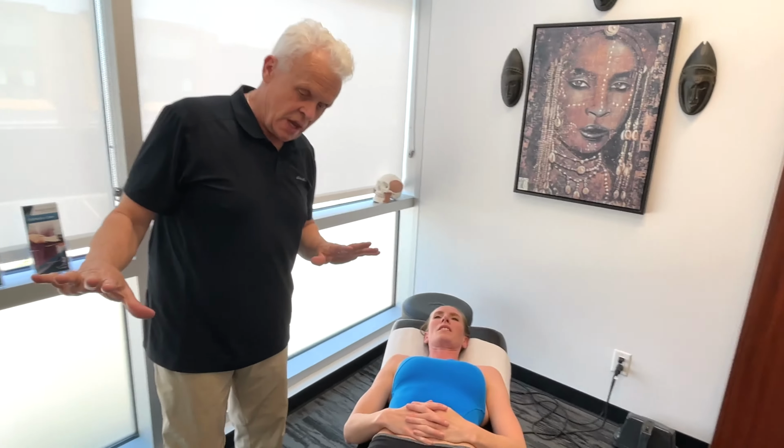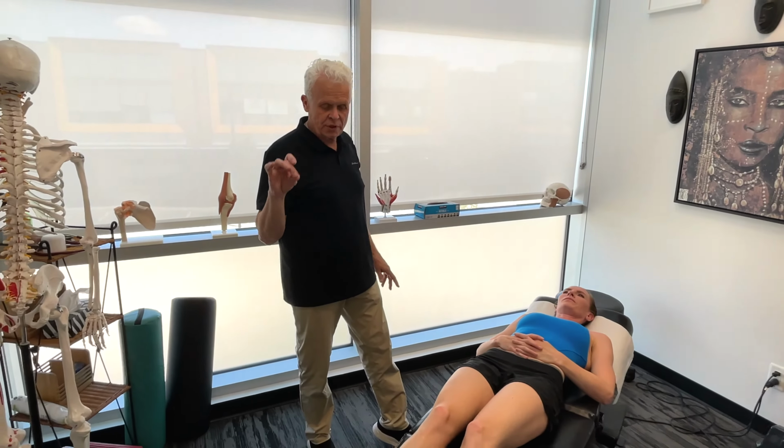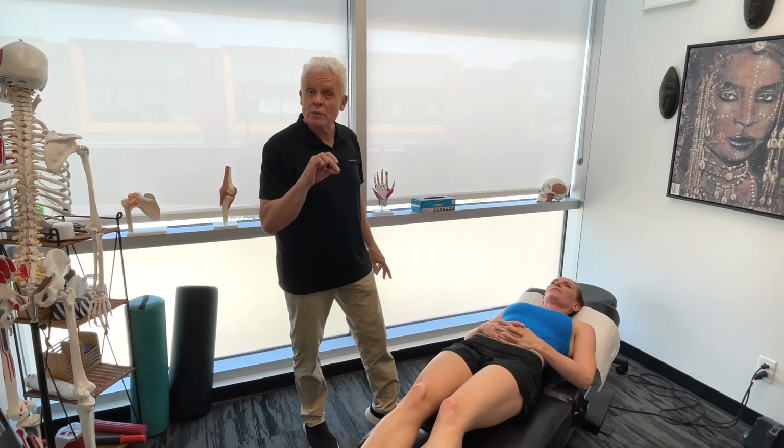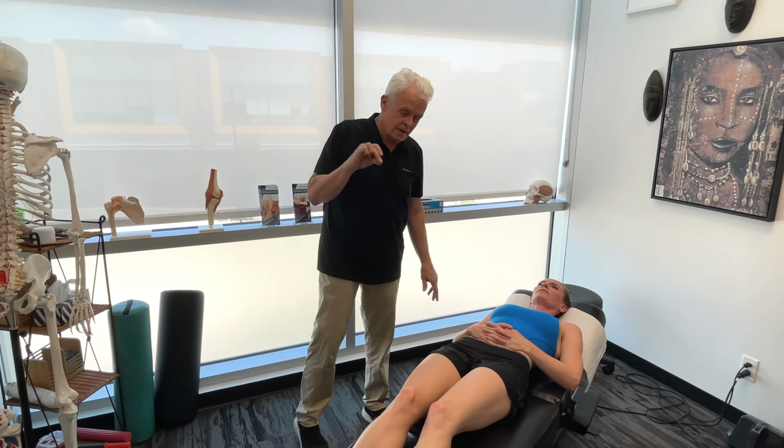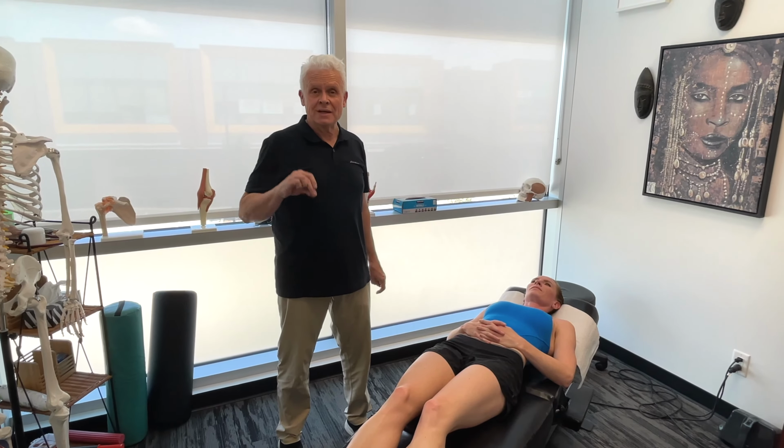Okay, so as I was saying, it's a matter of looking at particular structures, but we always have to consider the antagonists. So let's move on to the last phase now.